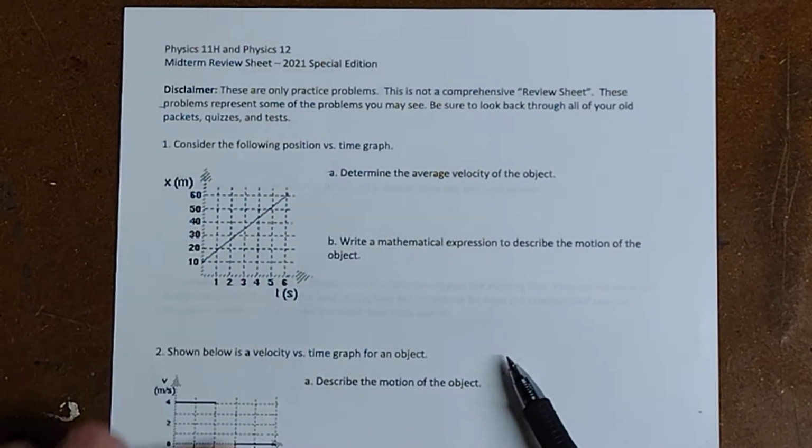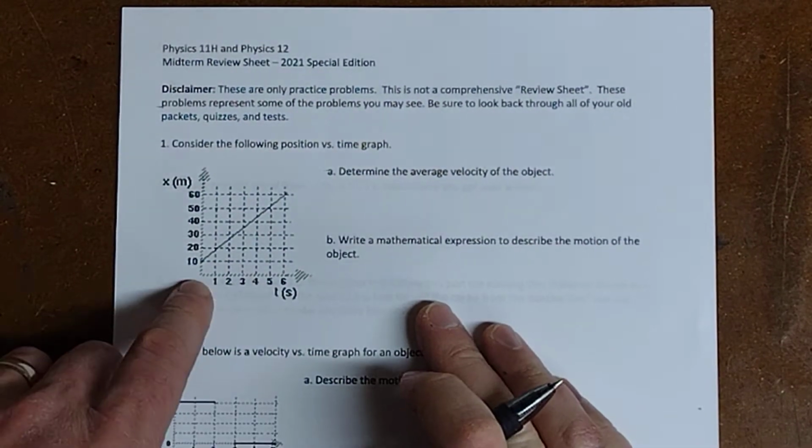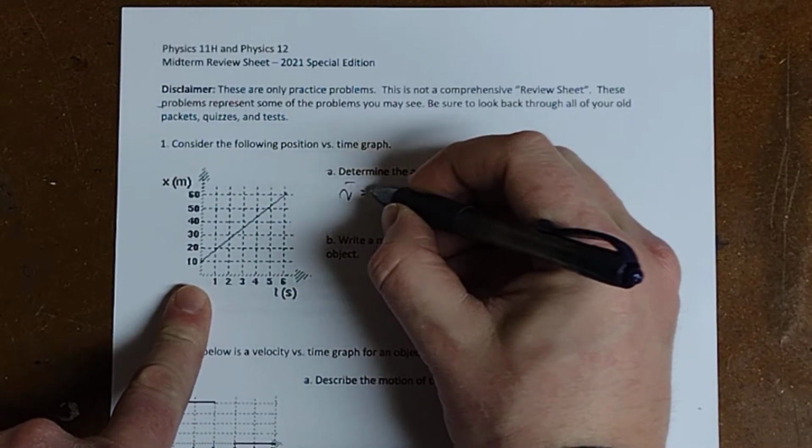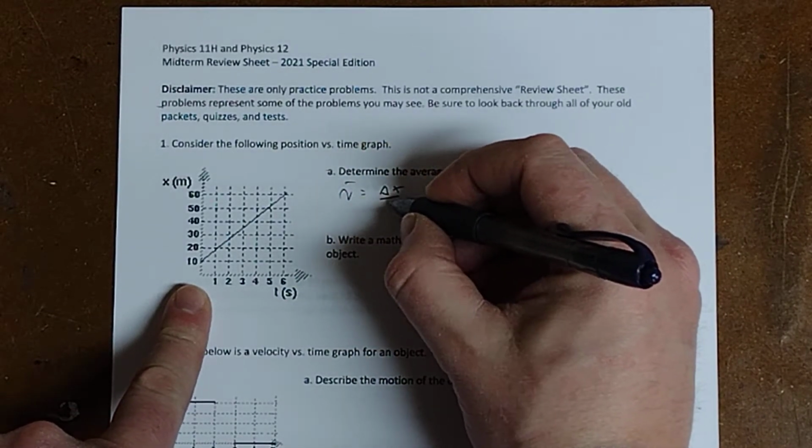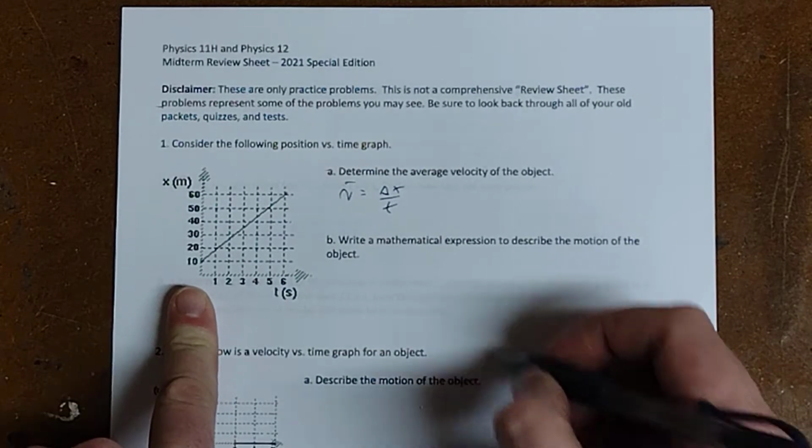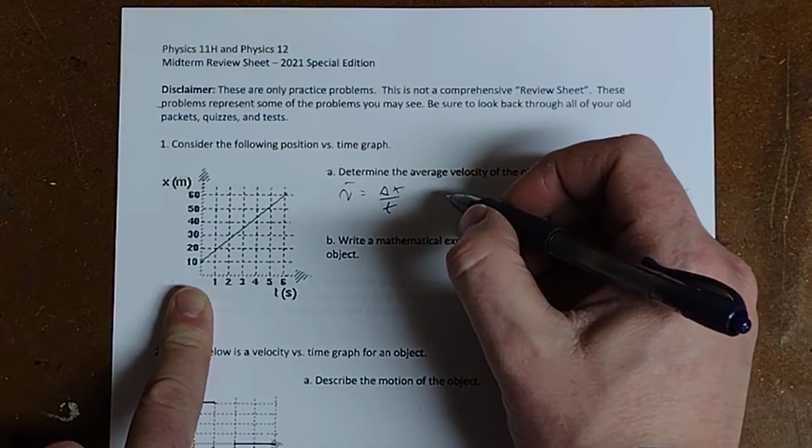Determine the average velocity of the object. Okay. Rise over run. V average equals displacement over time. So it's a fairly cold start. Sorry about that. I gotta move quickly here though.